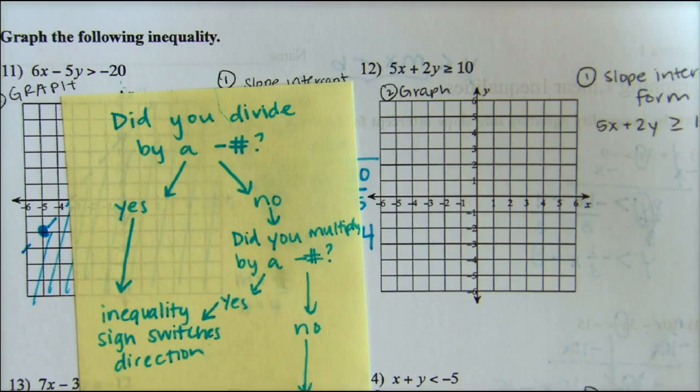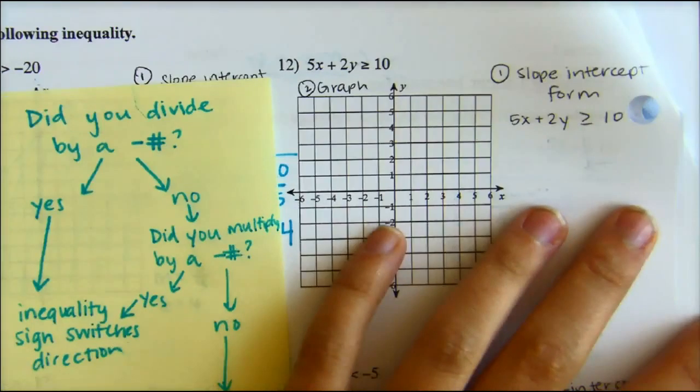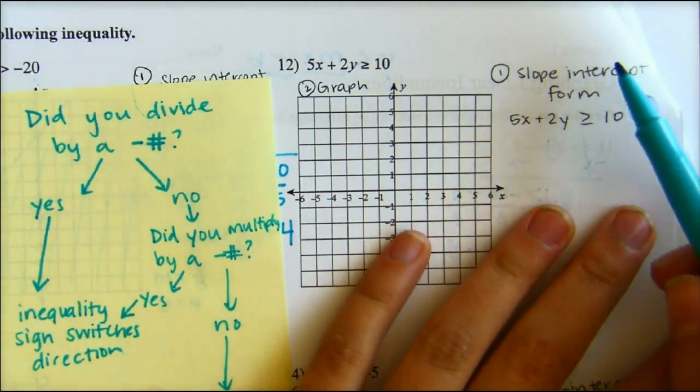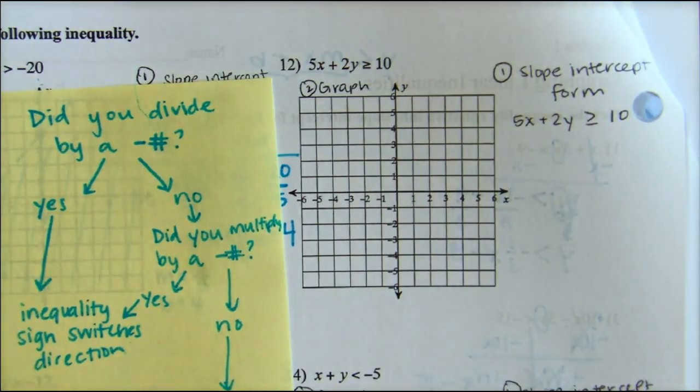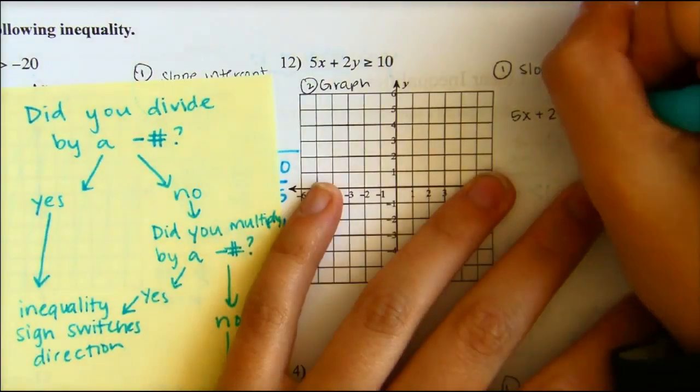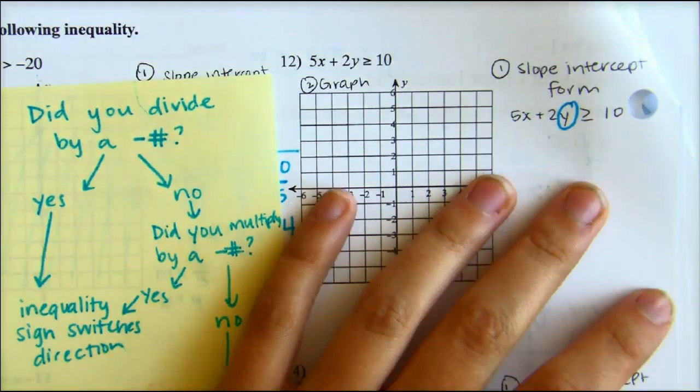Okay, I'm going to keep going, working through some examples. We're going to look at number 12 next. So with number 12, to graph this, first I have to get my equation or my inequality into slope-intercept form. So I'm going to try to get y by itself.